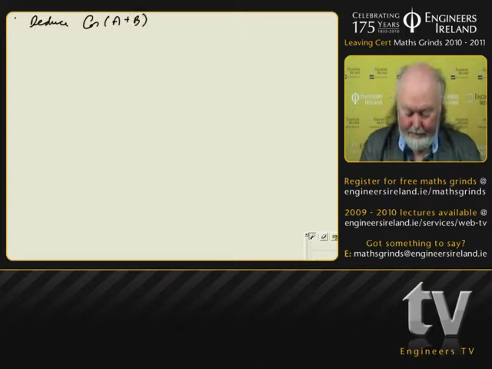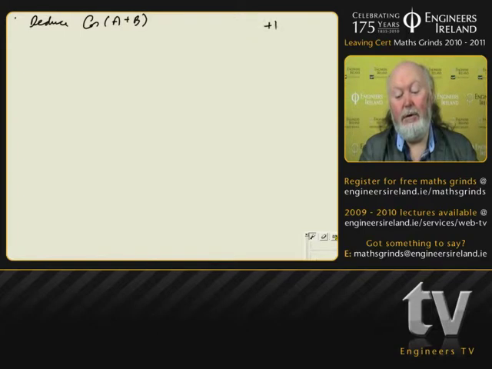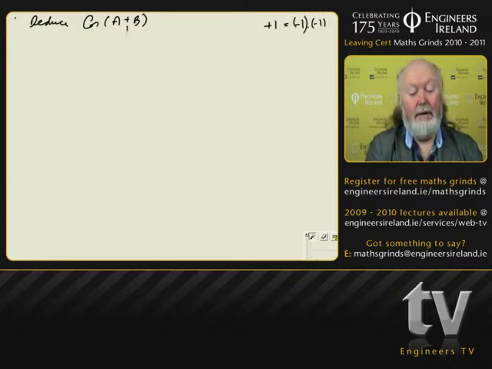Okay. What we know is plus 1 is equal to minus 1 multiplied by minus 1. In other words, I can replace that plus by a minus minus.